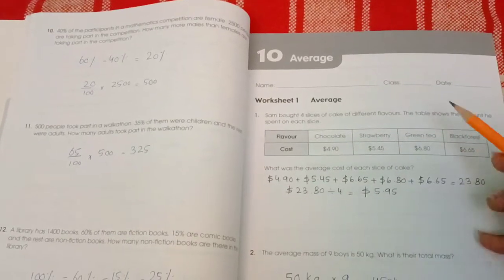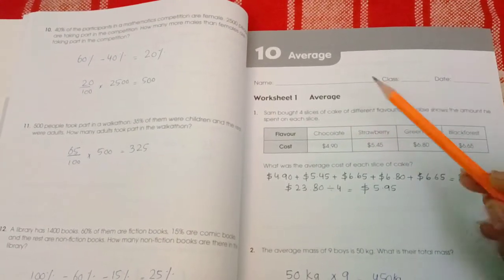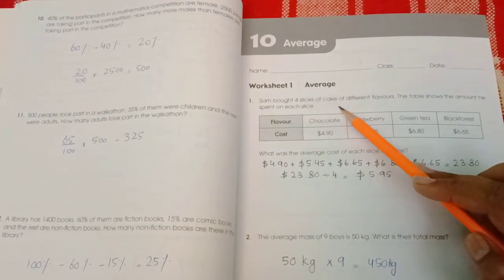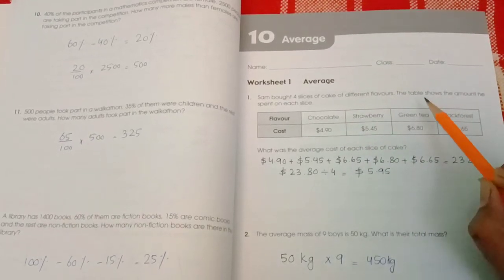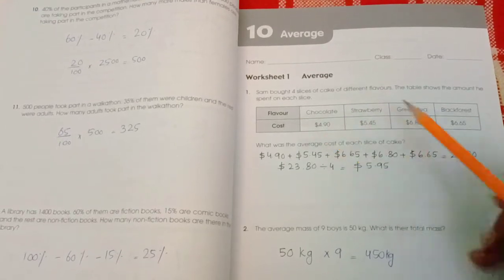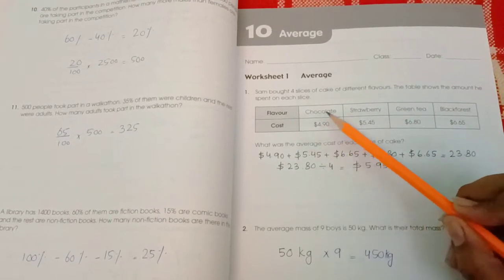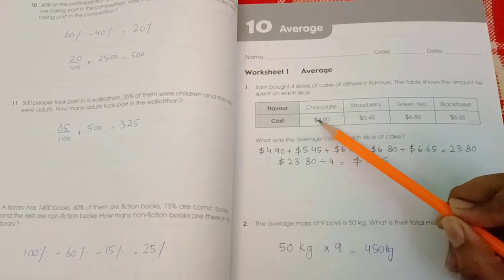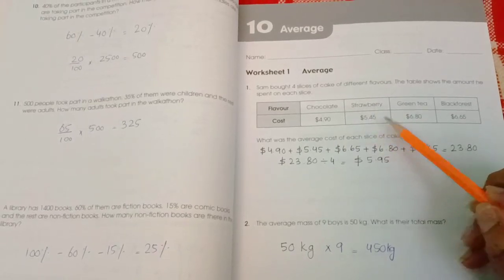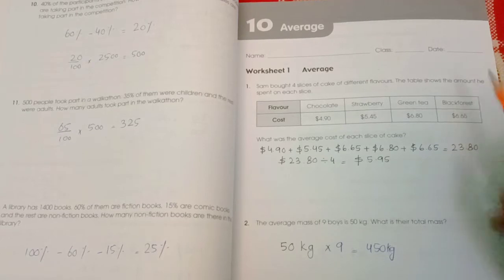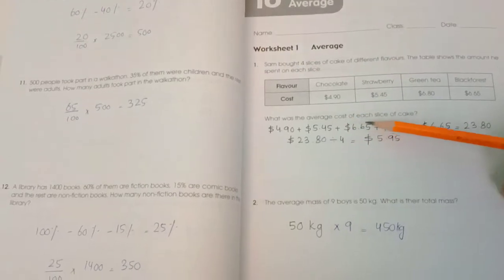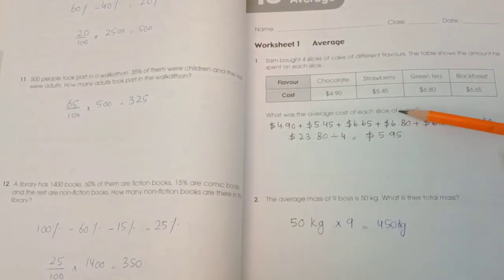So now we are going to start chapter number 10, average, in book 5B. First write your name, class and date. Sam bought 4 slices of cake of different flavors. The table shows the amount he spent on each slice. So here are the flavors and here are the amounts or costs. For the chocolate slice, the cost is $4.90. Strawberry 5.45, green tea 6.80, black forest 6.65. What was the cost of each slice of cake?